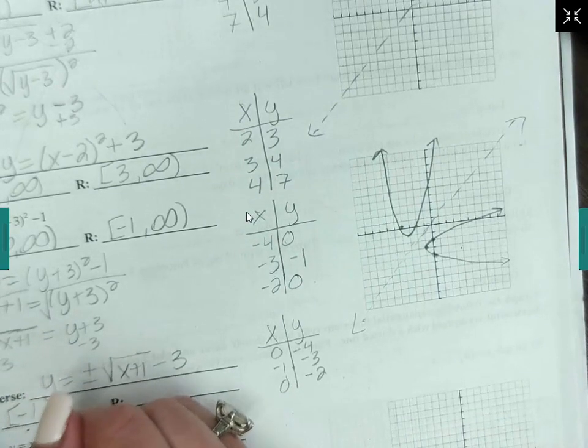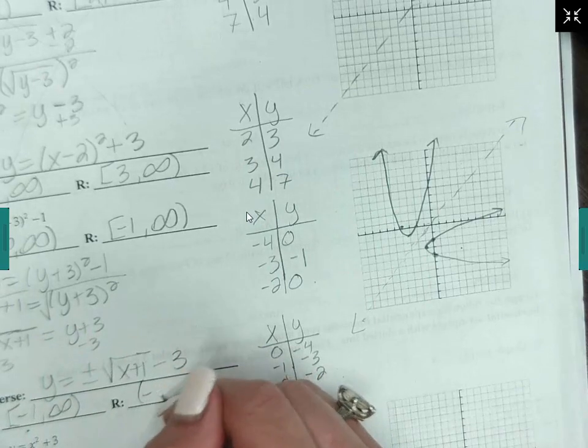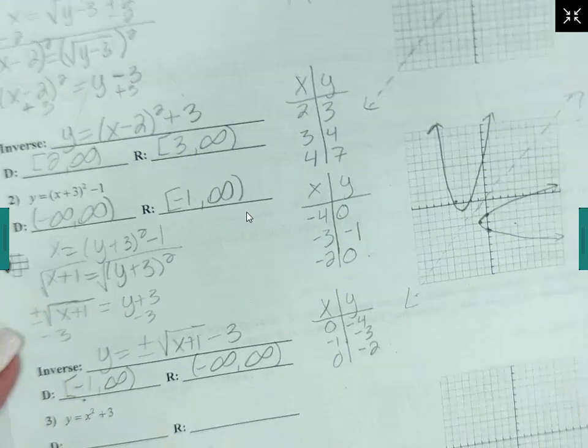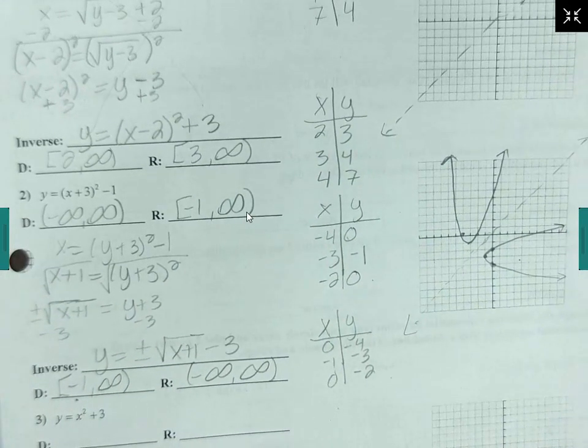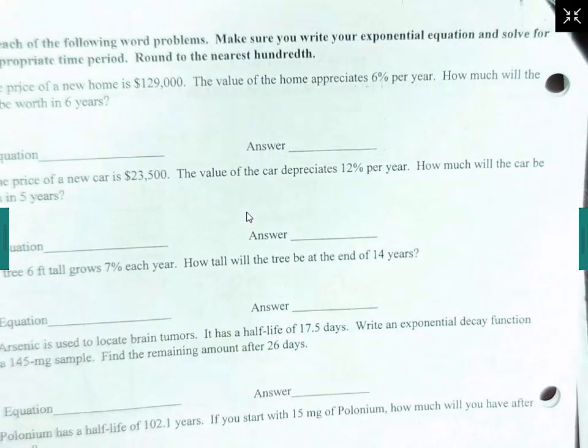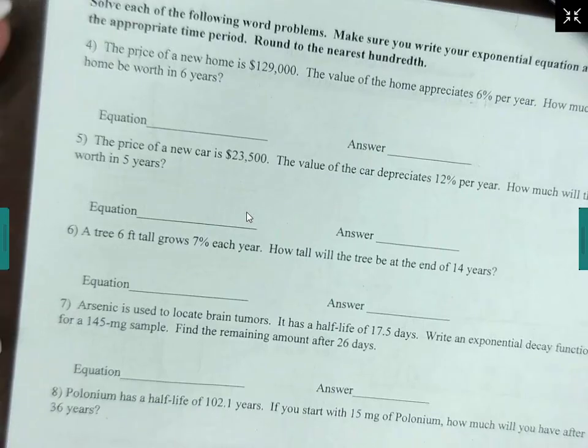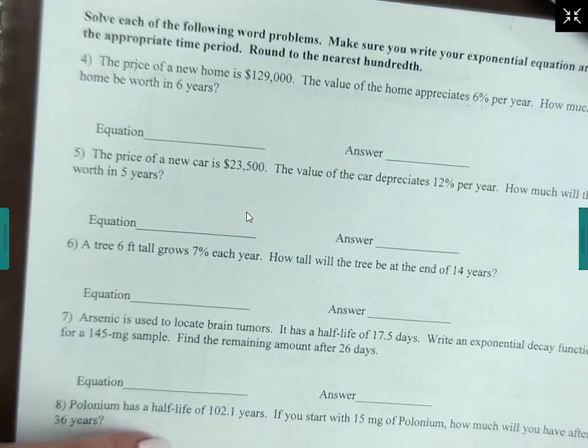And the domain and range are just flip-flopped. Any questions here? Please let me know if you guys have a question. Raise your hand if you need another minute to write this down. All right. Everybody please turn to the next page. Okay.